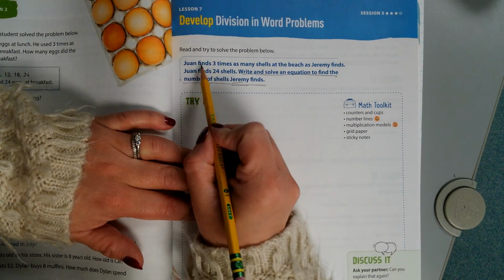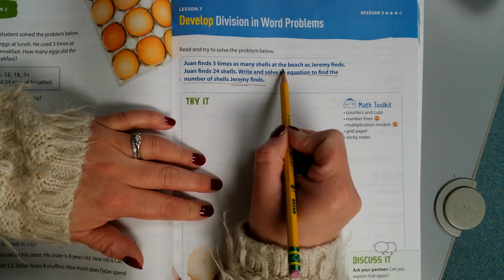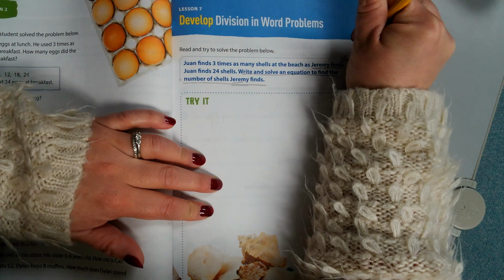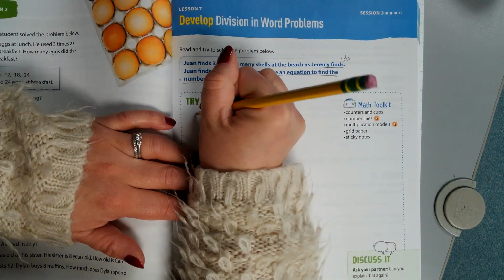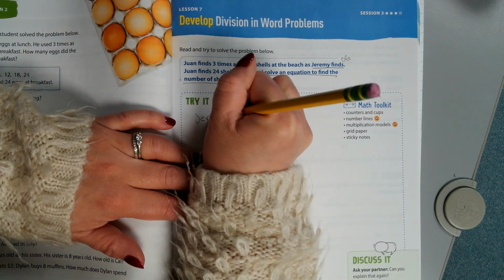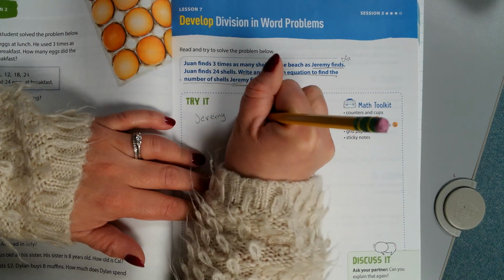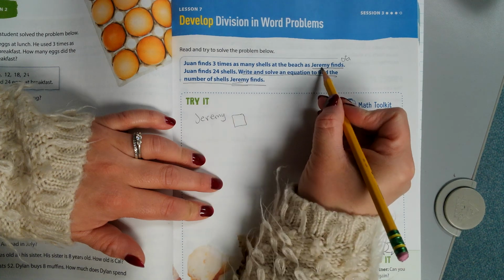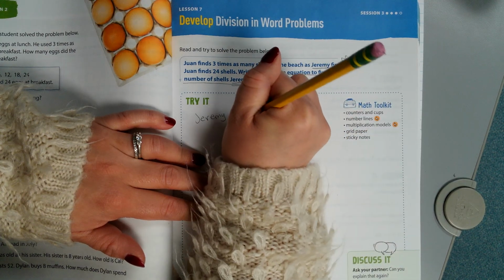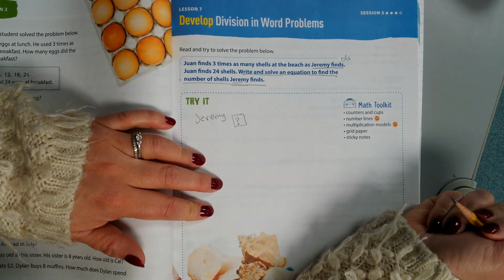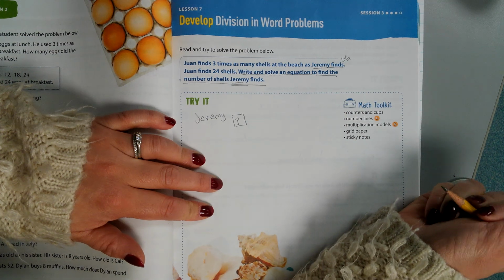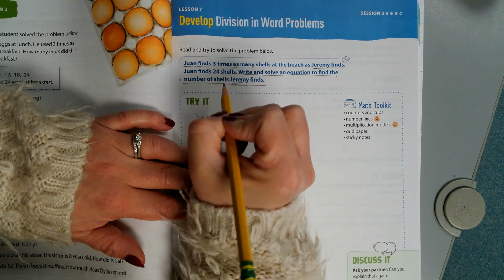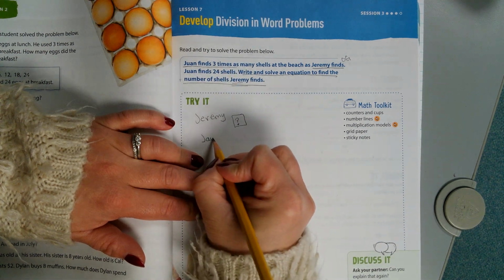So Juan finds 3 times as many shells as Jeremy. So Jeremy is our OG number. We're going to label him Jeremy. Do we know how many shells Jeremy finds? We don't, so we're going to write a question mark in there. Juan finds 3 times as many shells. So we do know how many Juan finds, so we're going to label Juan.